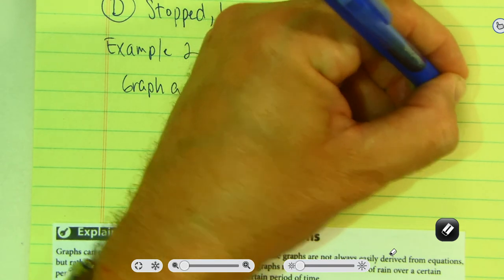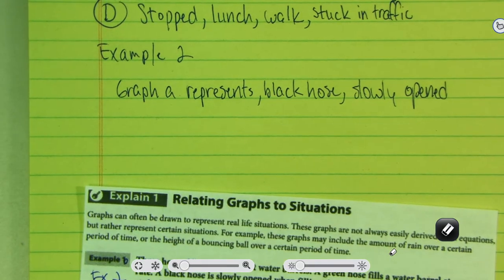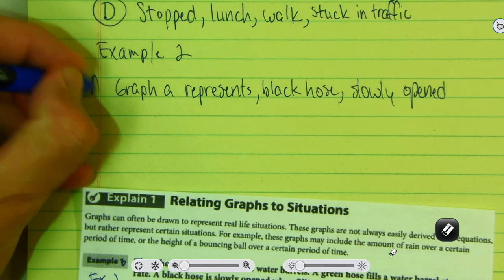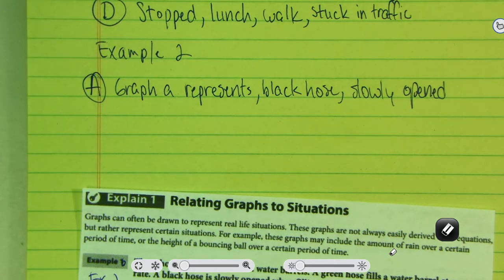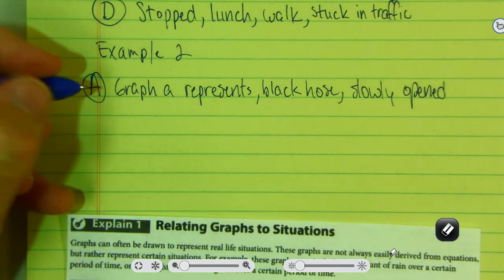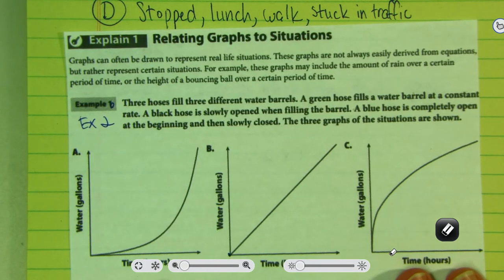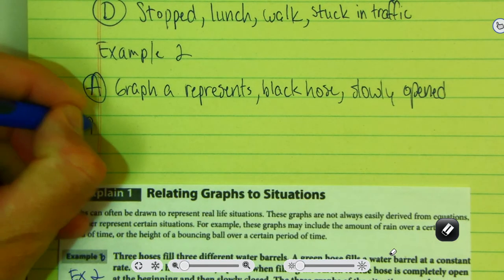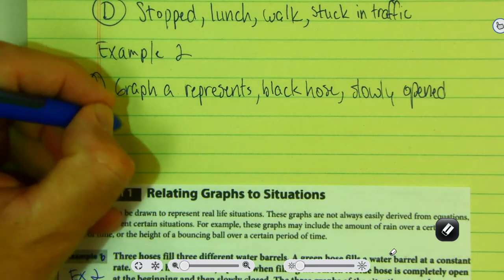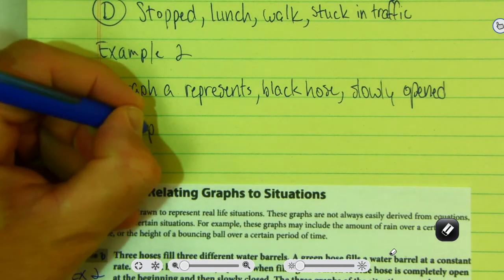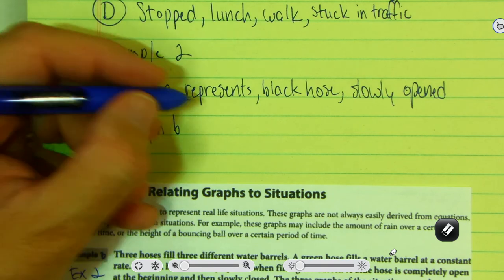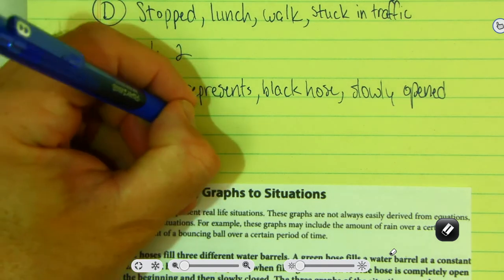So you might need to jot that down right quick. So that's the slowly opened one there. Graph B represents the green hose.